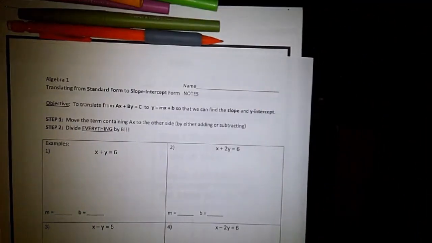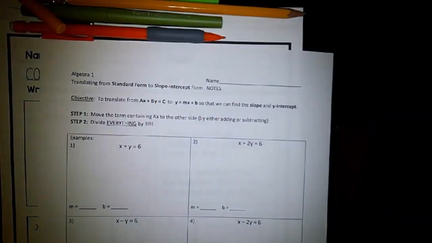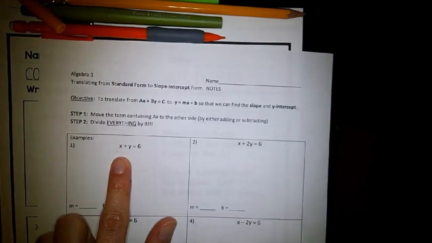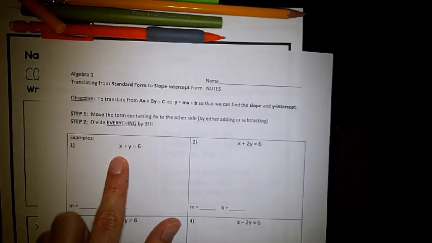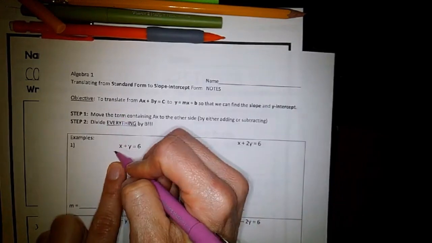So everybody look at the first one. Which one's the ax or by? I'm sorry, which one's the ax? I said that backwards, I'm sorry. Just the x. Is it positive or negative? So, we're going to subtract it from both sides. Why? Because opposite of addition is subtraction. So, it says move the term, so we're moving it.